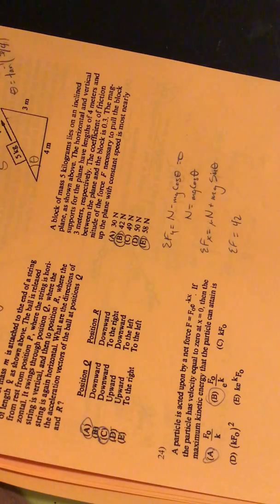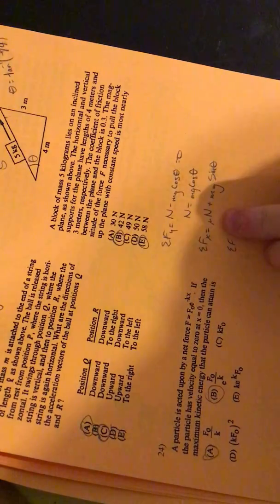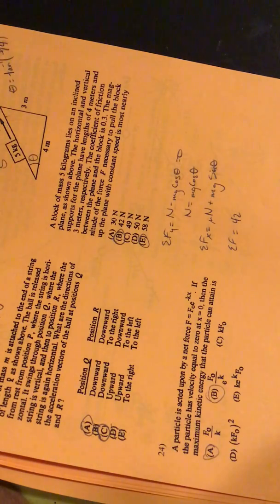Let me solve it on my calculator. It's fine. So N equals mg cosine theta, and then you plug the N in and find the x value, which will give you the force needed to apply. So mu N friction plus mg sine theta will give you the force needed, which is 42.